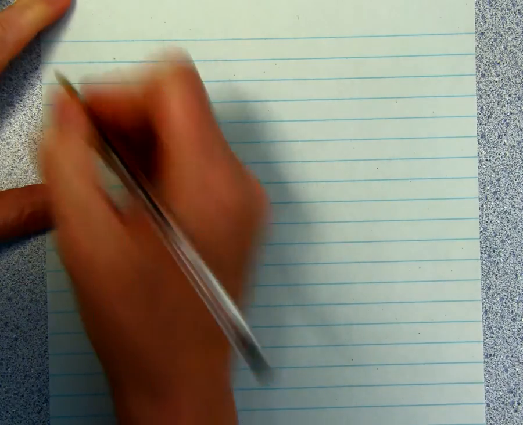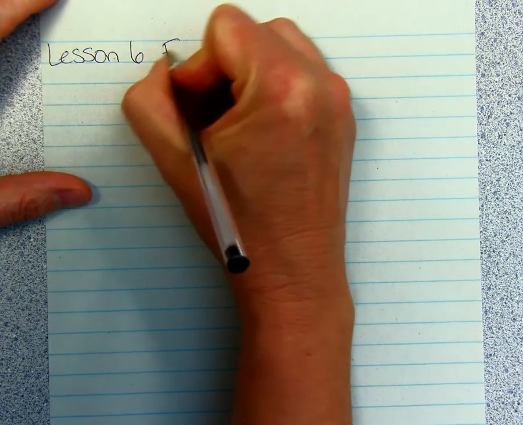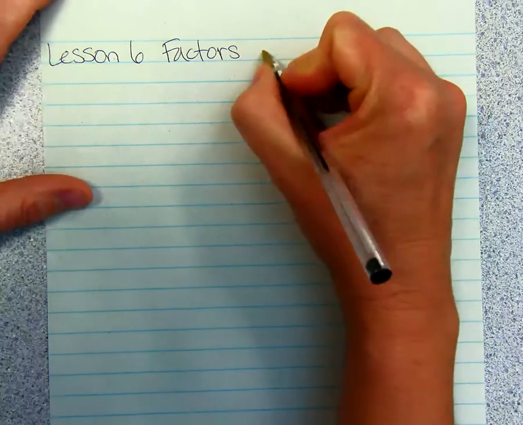Lesson 6, Factors and Divisibility. In this lesson, you'll need a glue stick again, because we're going to glue in tests for divisibility at the end.